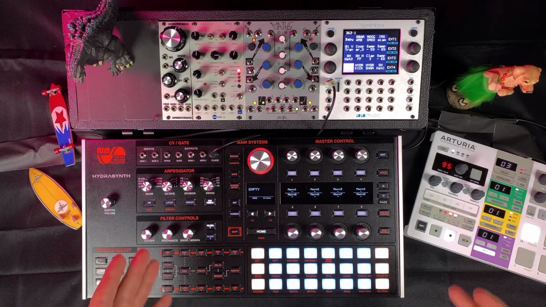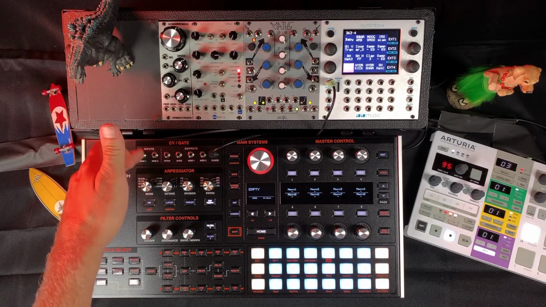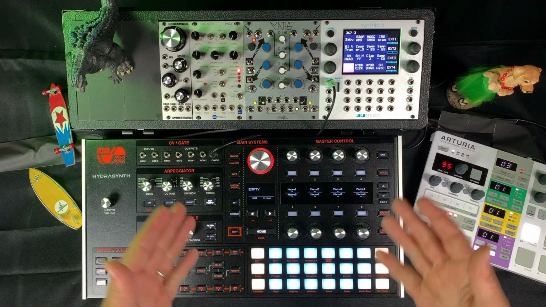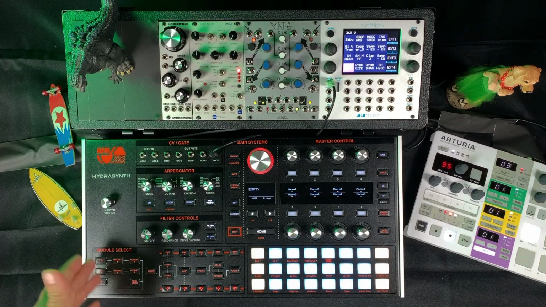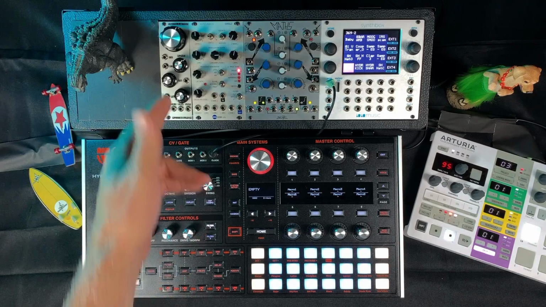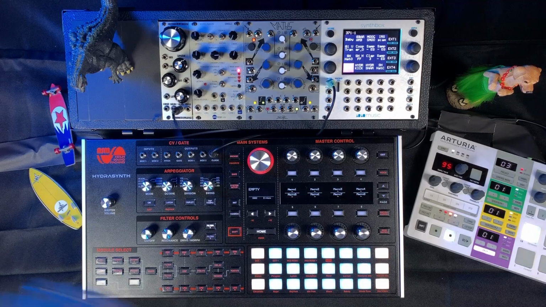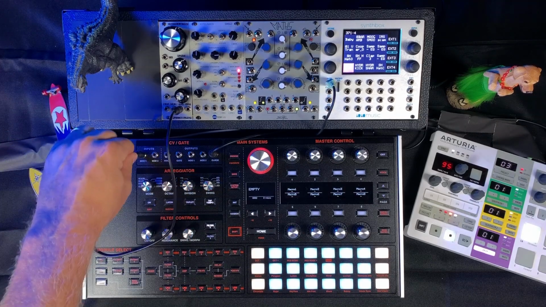Hello, this video is going to show you how you get external audio into the Hydrasynth and how you can process it. The first example we're going to do is just as if you wanted to add a fourth oscillator. So we're going to take the output of an oscillator here, we've got a sawtooth, and we're going to come into our mod input.